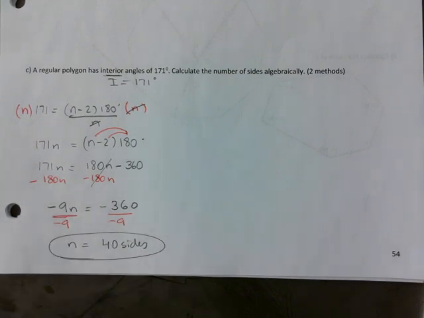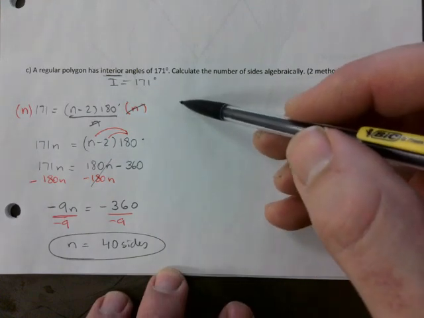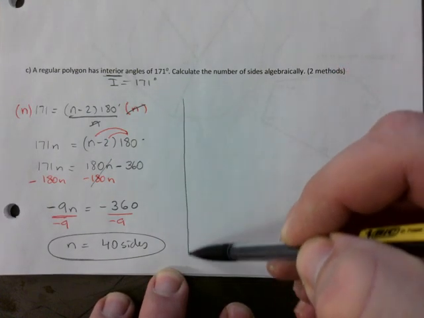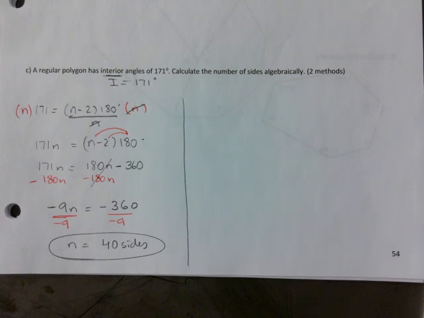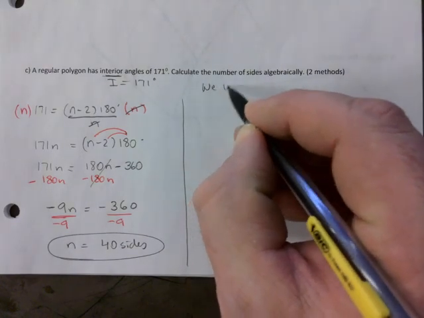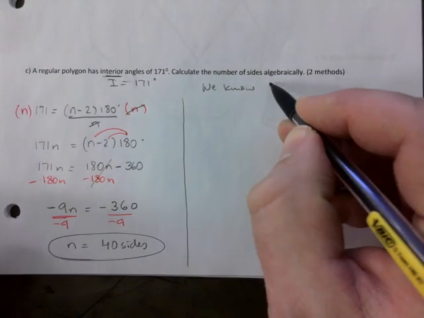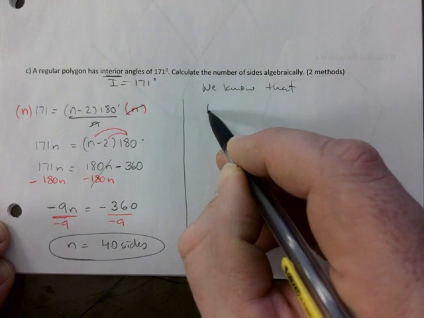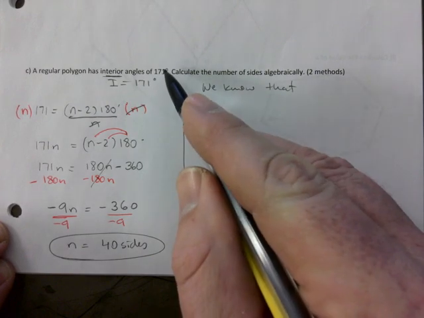That's method number 1. I have a better one. I like this one way more, but it's done differently. What do we know about the exterior angle if we're given the interior?